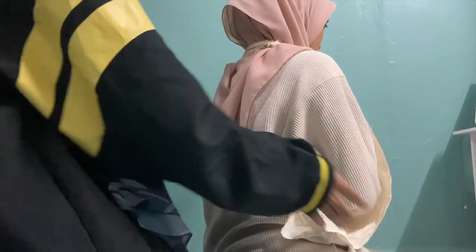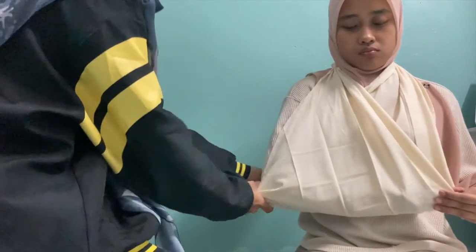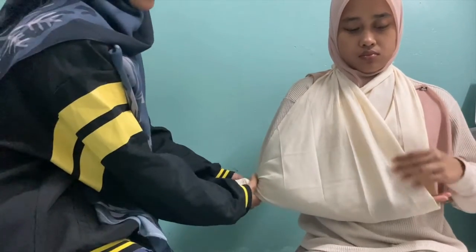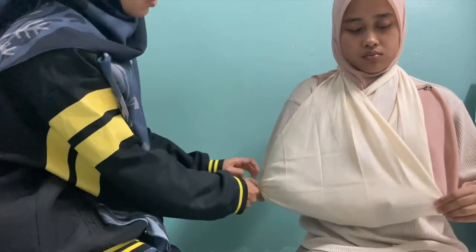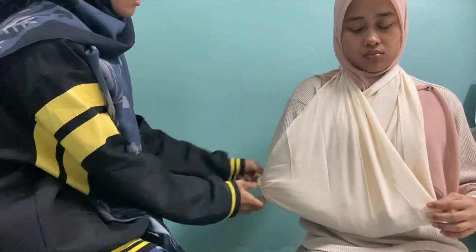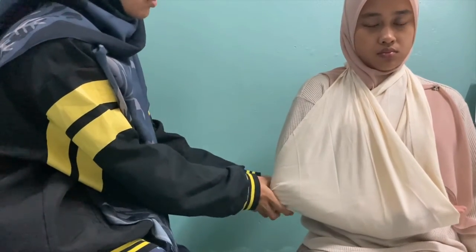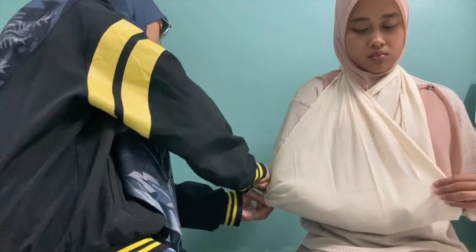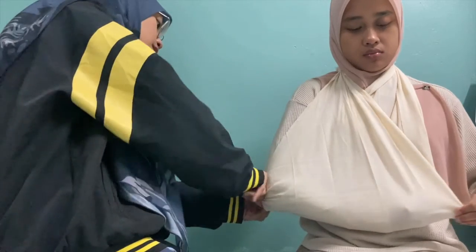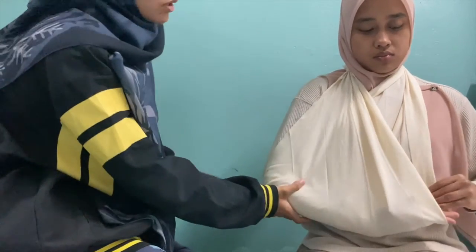Turn around. So this is the excess cloth. You twist it and tuck it in here. Actually you can use a safety pin, but if you don't have a safety pin, you can just use this, like this.